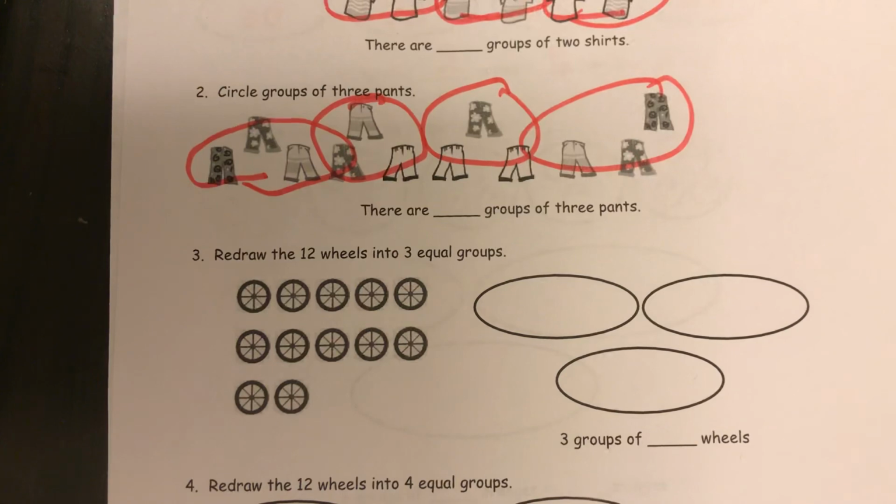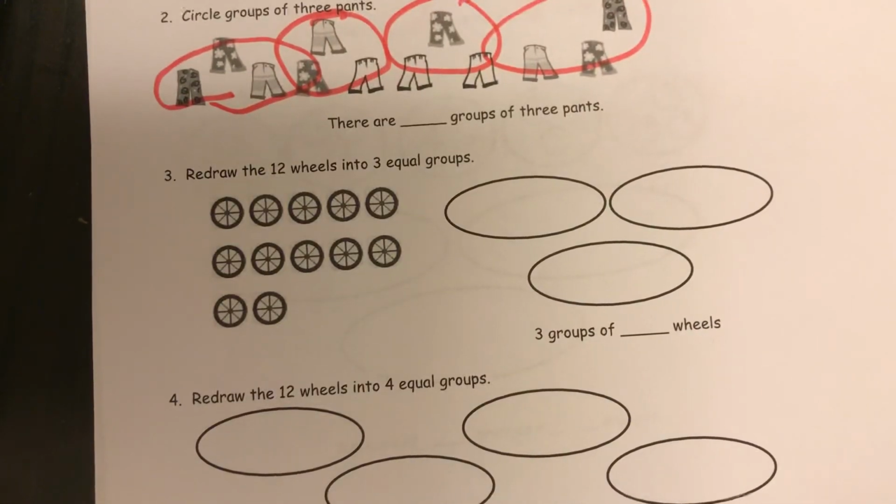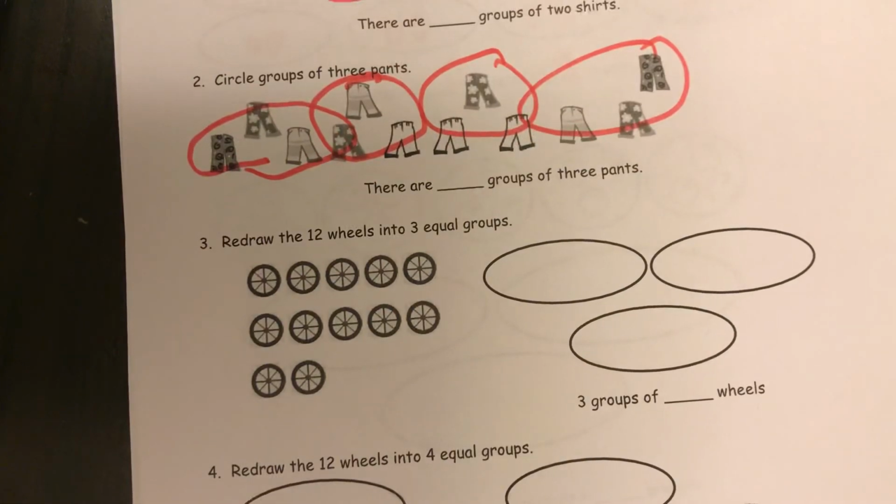But I hope this makes sense, and I hope that you can use this because this is actually an introduction to multiplication, believe it or not.